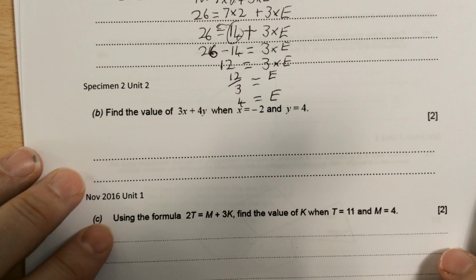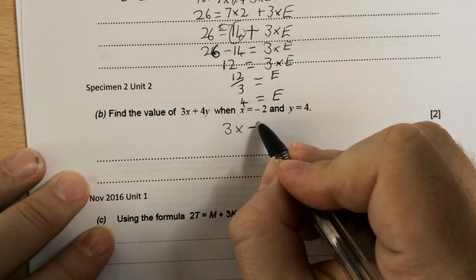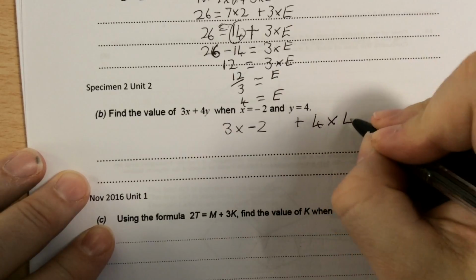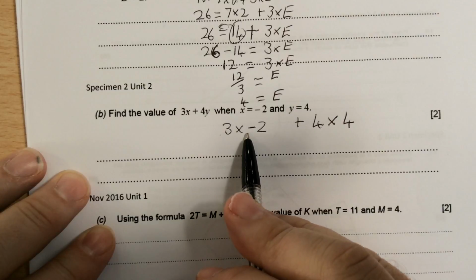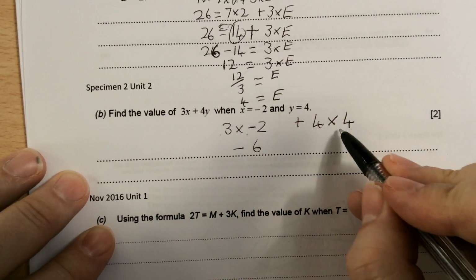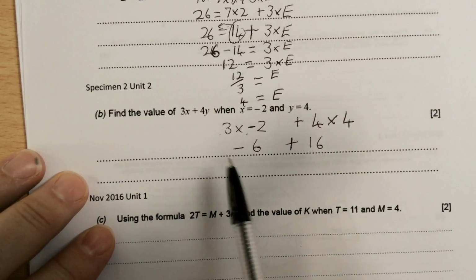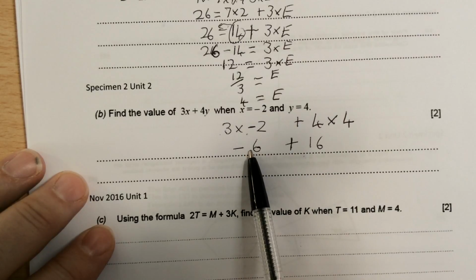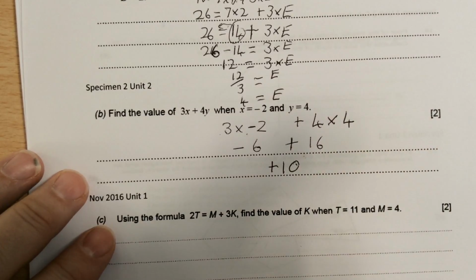Next one, a little bit more straightforward. You've got 3 times x, so you get 3 times minus 2, plus 4 times y, and y is 4, so it's 4 times 4. A positive times a negative is a negative. 3 2s are 6. 4 times 4 is 16, so you get minus 6 plus 16. If you start at minus 6 and then you count up 16, 6 of them would take you back to 0, and you've got an extra 10. So the answer to that one is plus 10.